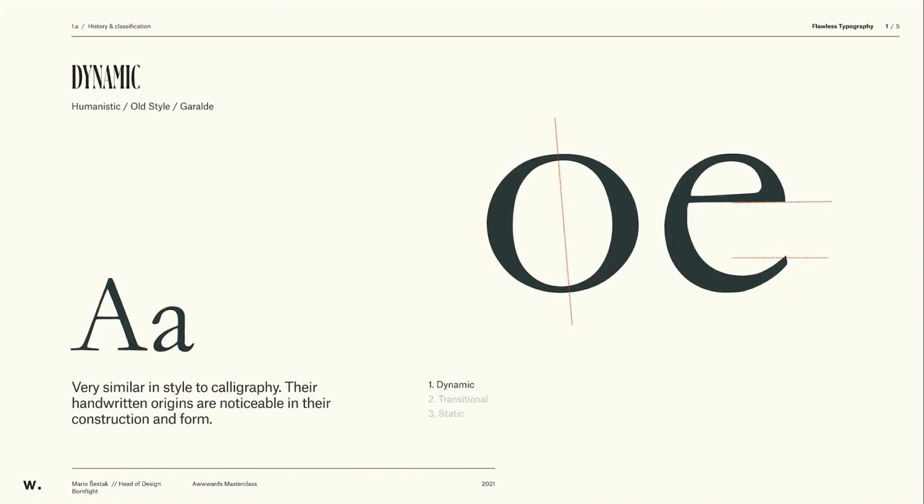The first group is called dynamic. The letter forms are open or pronounced. The contrast axis, or so-called stress, of round letters is slightly inclined to the left. Their handwritten origins are noticeable in their construction and form. The stroke contrast is usually low. However, there are typefaces with more visible stroke contrast as a part of this group.